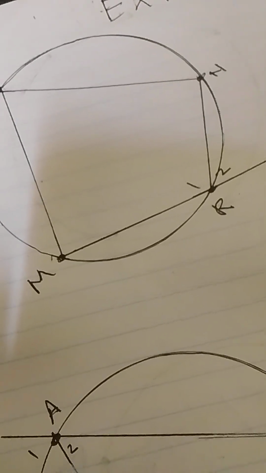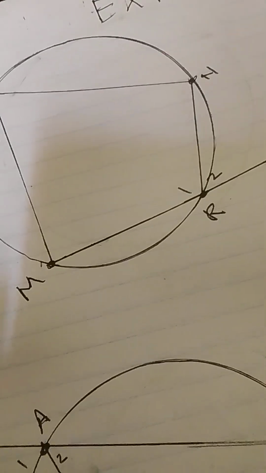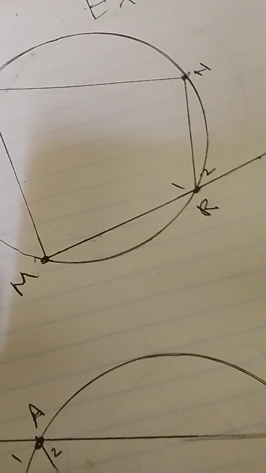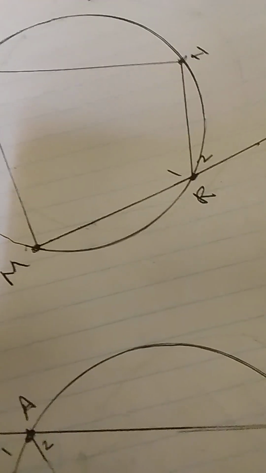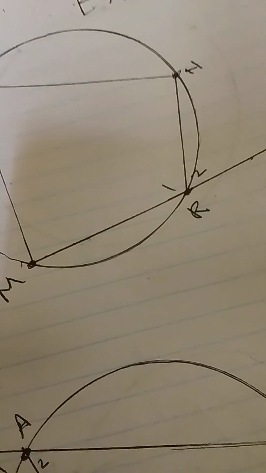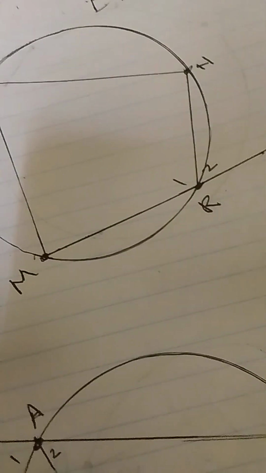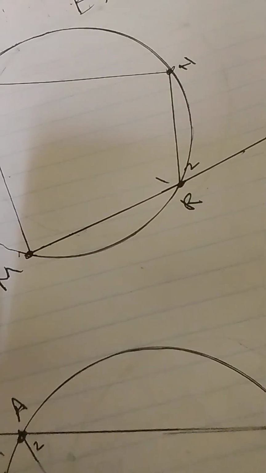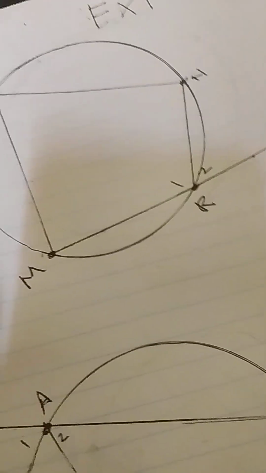Remember here, I'm showing you the theorem, and I'm showing you how to answer the questions using this theorem. I'm not proving where the theorem is coming from. So there is a difference. Using the theorem to answer questions is not the same as proving where the theorem is coming from.